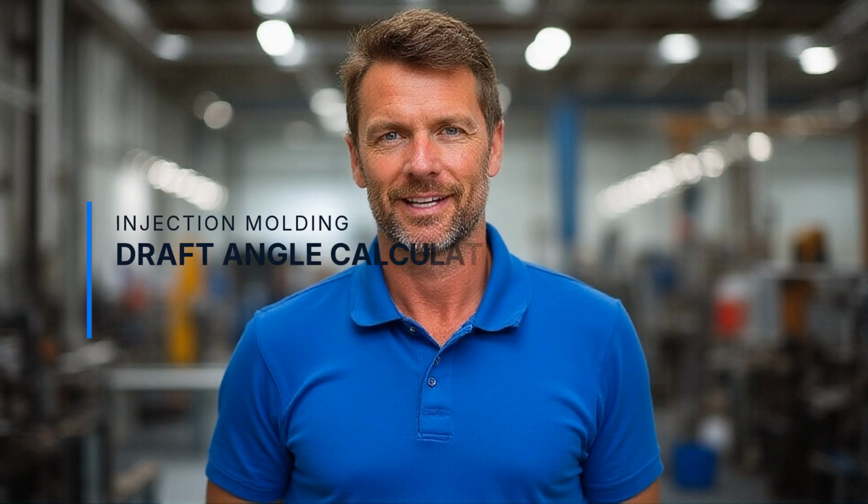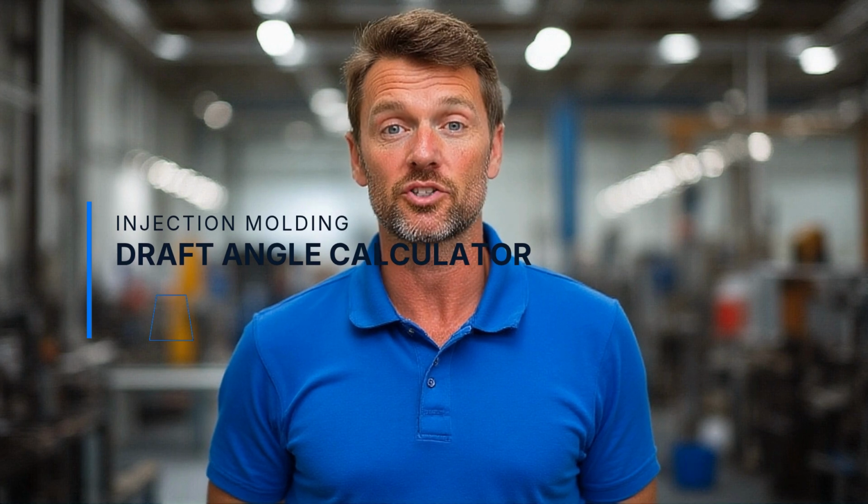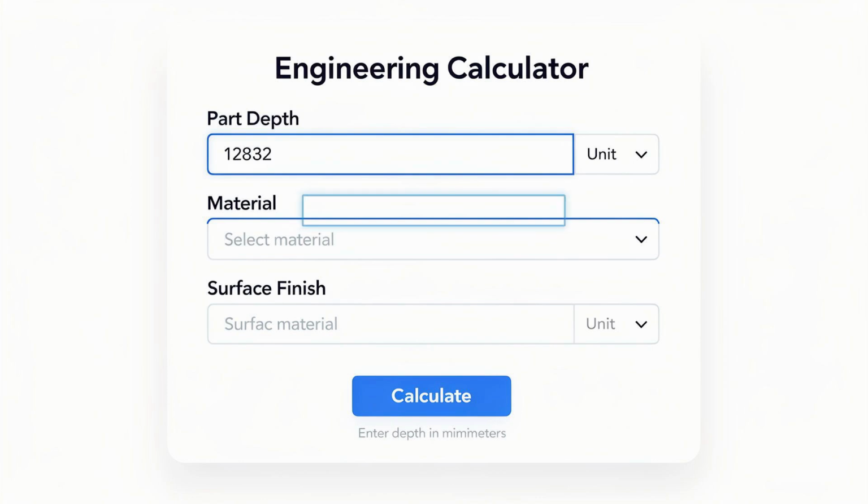The draft angle calculator for injection molding helps you determine the optimal draft angle needed for successful part ejection from your mold. Let's walk through the inputs.